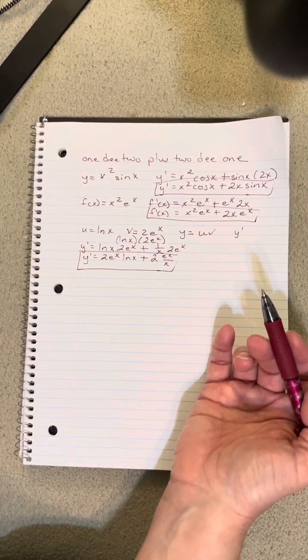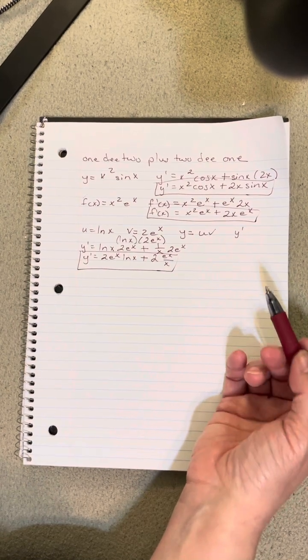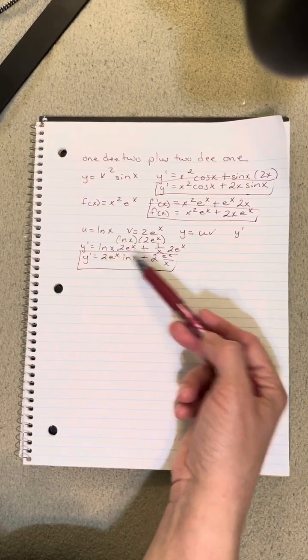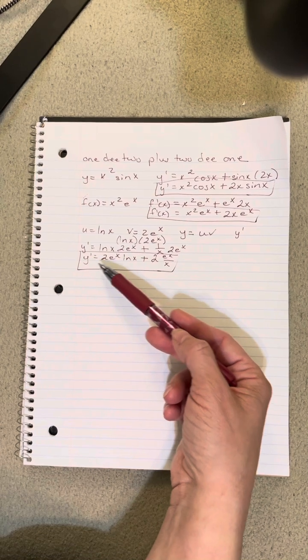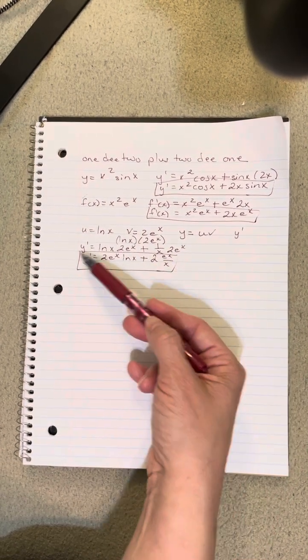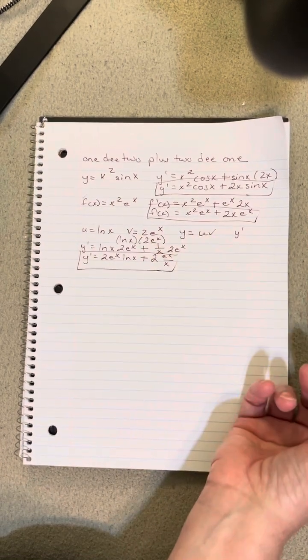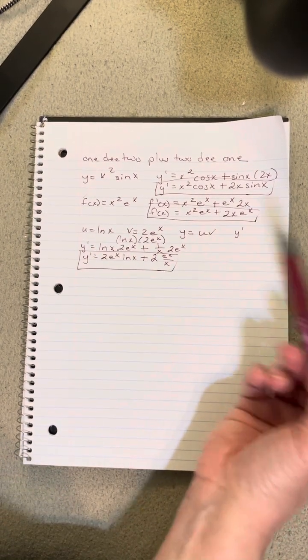I just misread differential and derivative. You can see why that would be slightly confusing. But each of these are all in x's, so I'm not writing dx with each of these, because y prime means I'm finding the derivative, not the differential. Just wanted to clarify that.